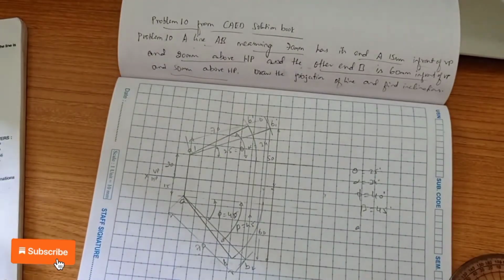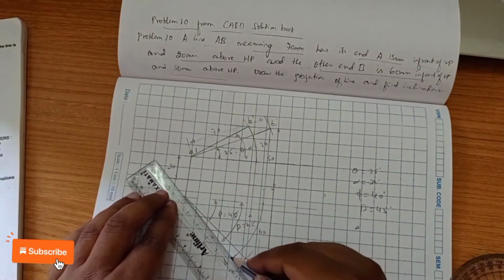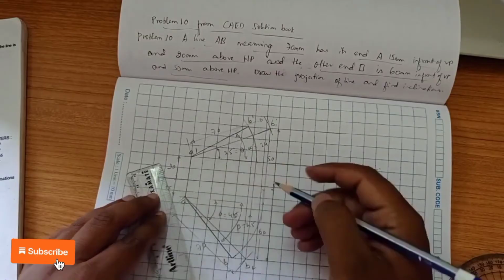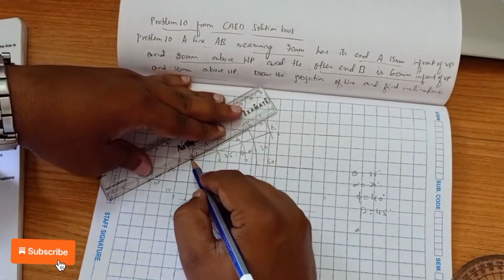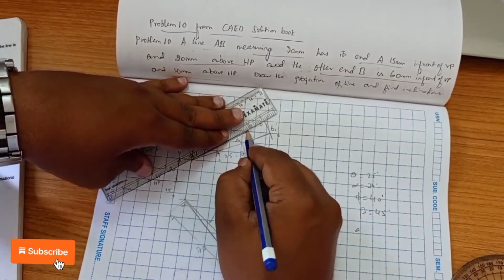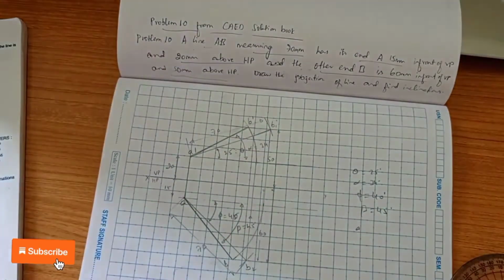Okay, so when you are doing it, always make sure you darken the upper end length. The upper end length has to be thicker compared to your true length. Okay.